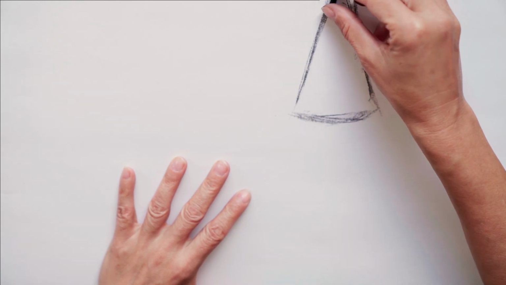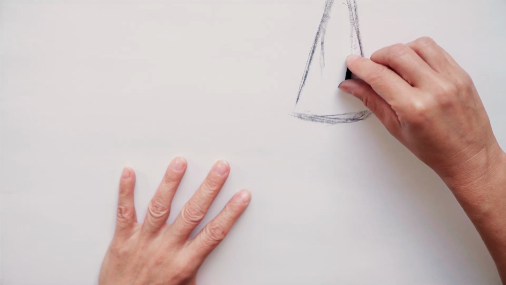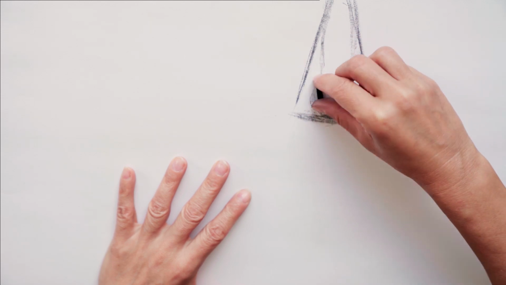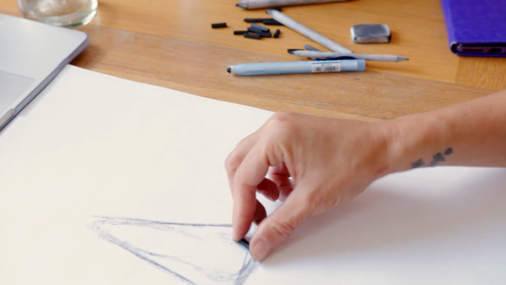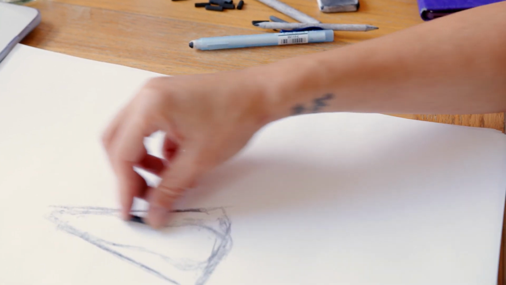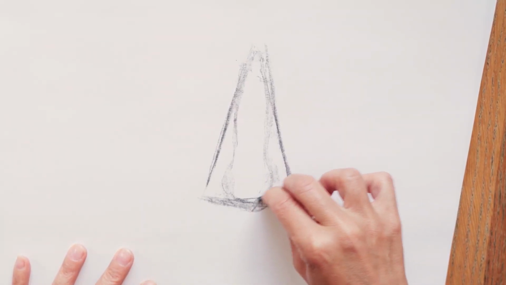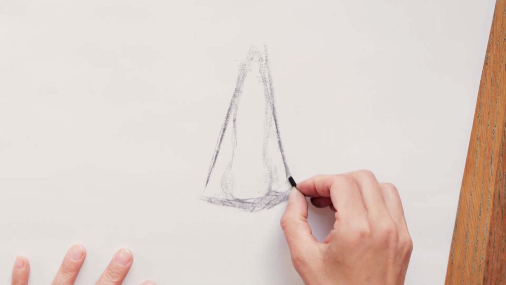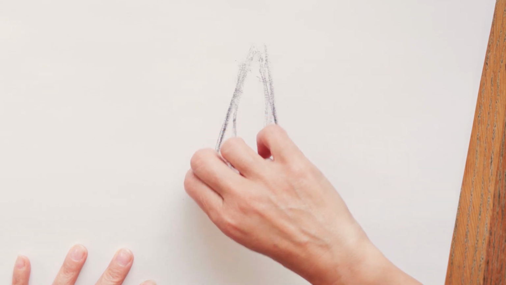Here I'm going to locate the bridge of the nose, and there at the bottom I'm going to do the round tip of the nose. I'm drawing with my charcoal sideways, so I don't want any definition right now. And here I'm going to draw the nostril, and there the other nostril.